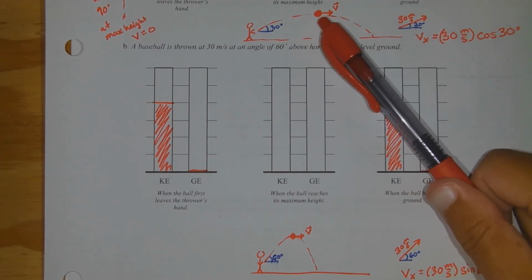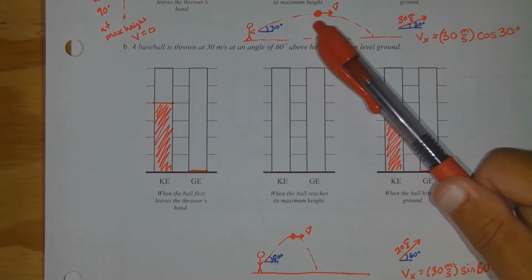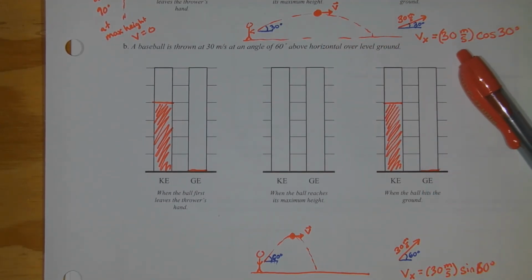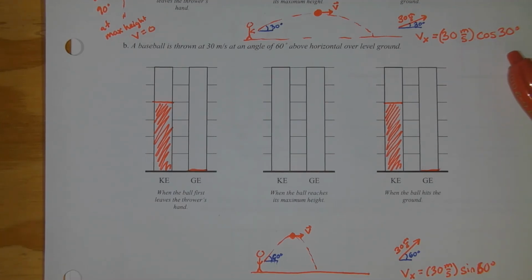When you're at the maximum height, the velocity in the y direction is 0. So at the maximum height here, the speed of the ball is 30 meters per second times cosine of 30 degrees.